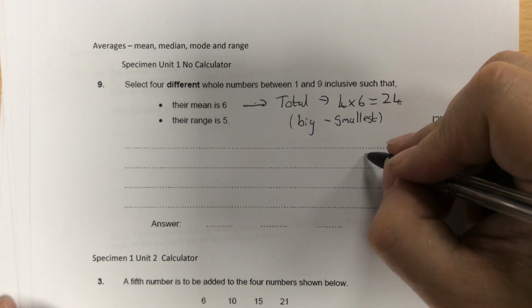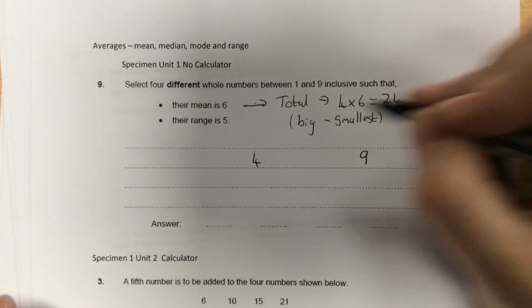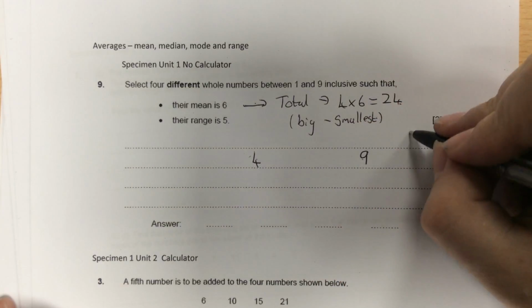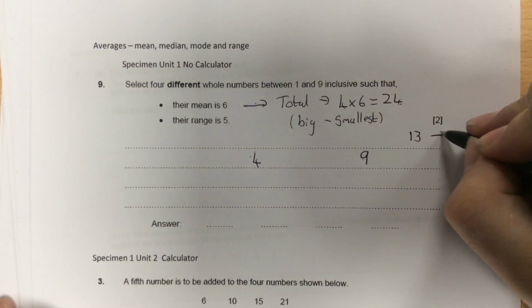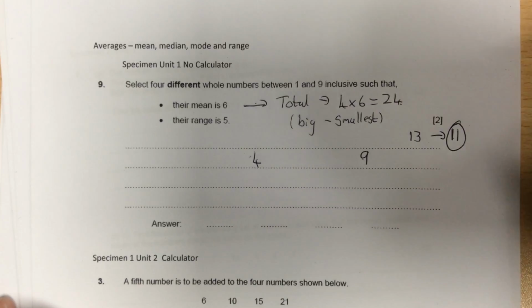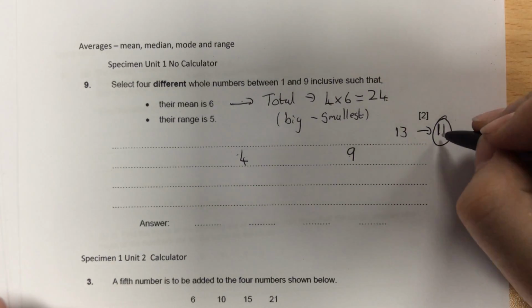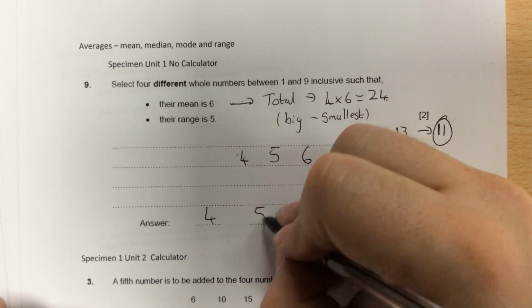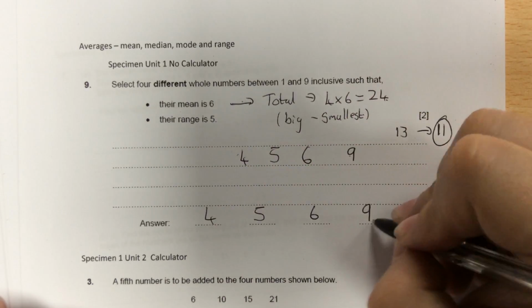So if I perhaps start by taking a 9 and a 4. 9 and 4 has got a range of 5, so that could be the biggest and smallest, which makes 13. So my other 2 numbers will add up to 11. The 2 numbers that add up to 11 that are different, yes, 5 and 6. So one answer for this question would be 4, 5, 6 and 9.